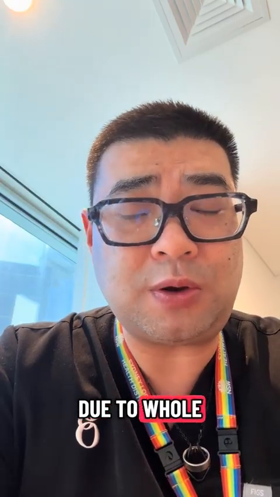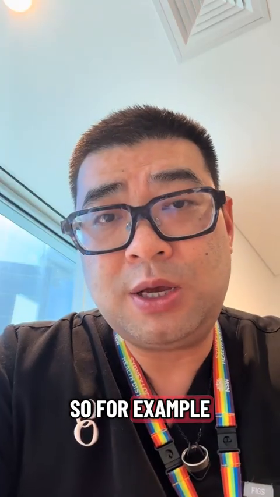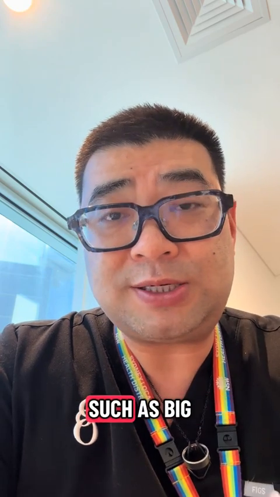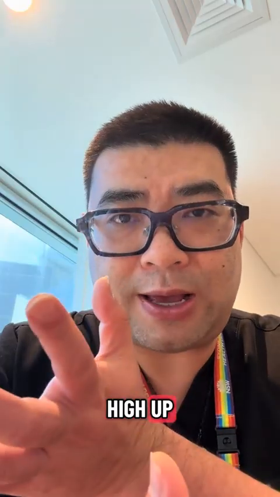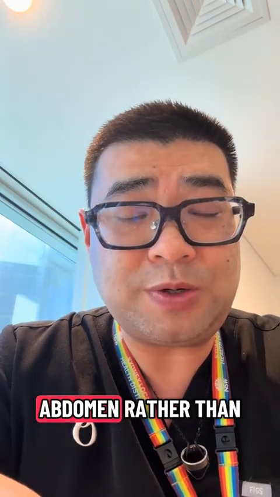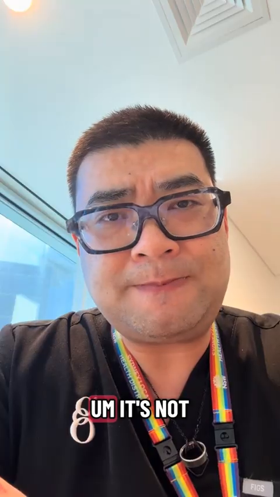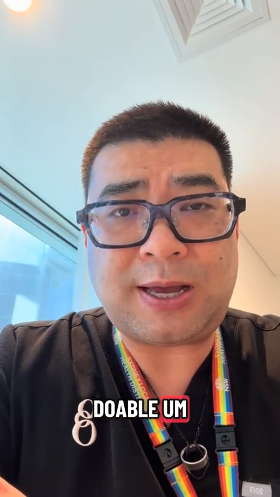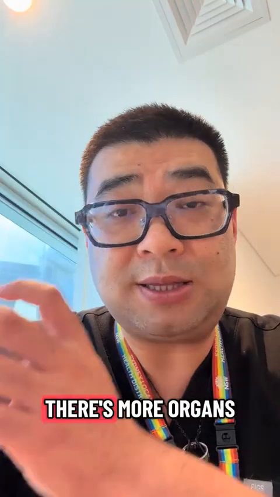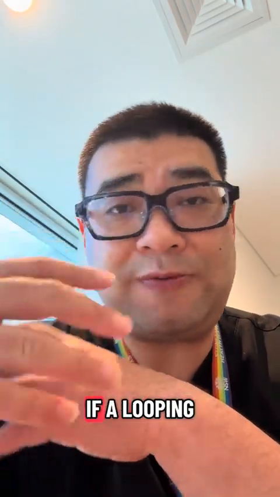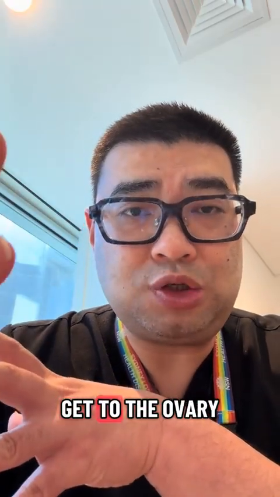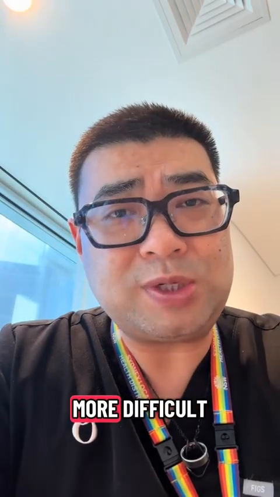Sometimes, due to a whole variety of issues, for example an access issue due to an anatomical variant, such as big fibroids that push the ovaries quite high up, we may actually need to do the egg retrieval through the tummy or through the abdomen rather than through the vagina. It's not ideal, but it's still doable. And really the main issue with doing abdominal egg retrievals is that there are more organs in the way. So for example, if a loop of bowel happens to be sitting in front of the ovary, then we really can't go through the bowel to get to the ovary, and it's just a little bit more difficult to see through the ultrasound.